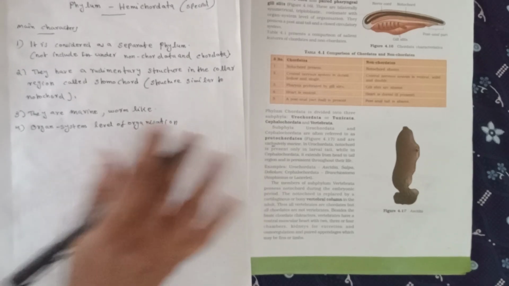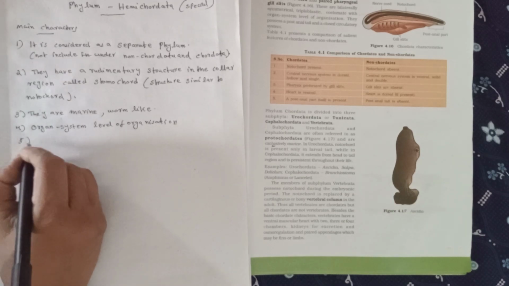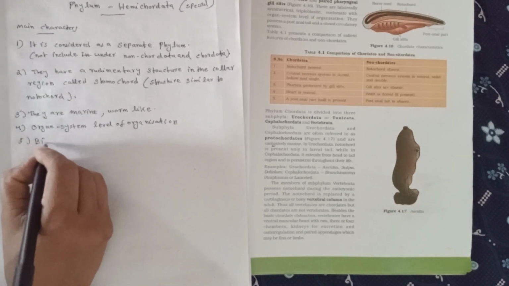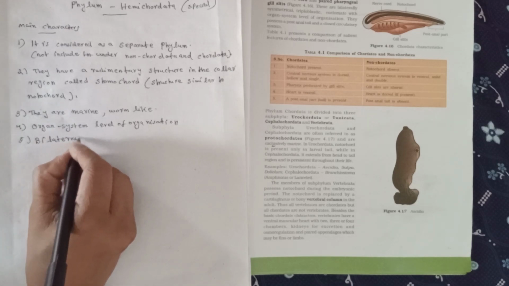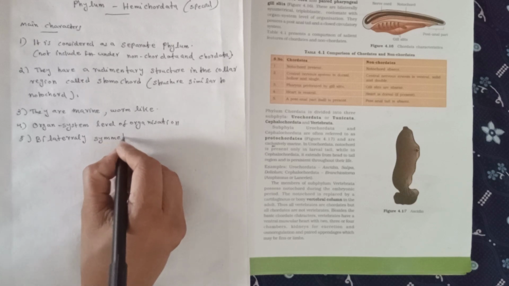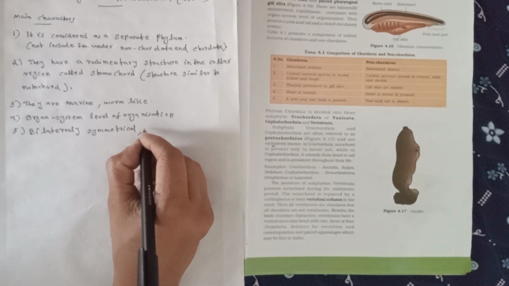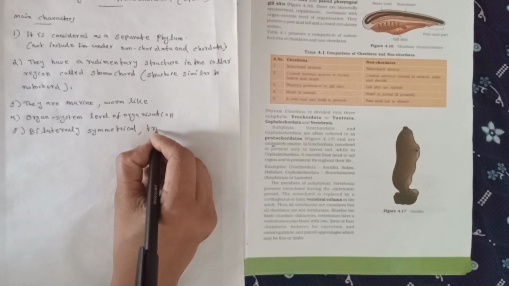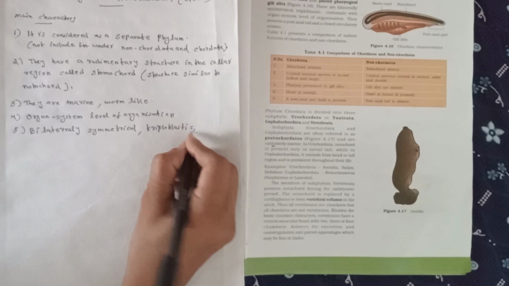They are bilaterally symmetrical, triploblastic, with 3 germ layers, and coelomates.